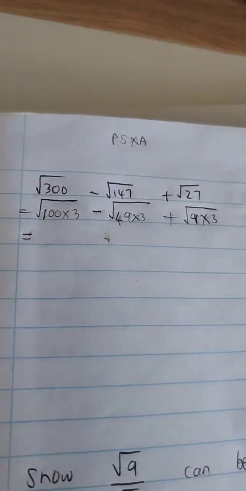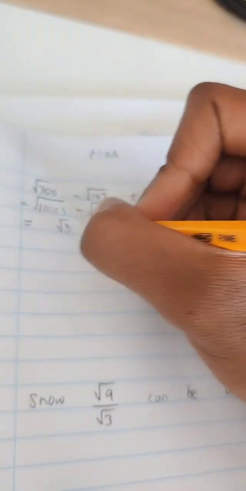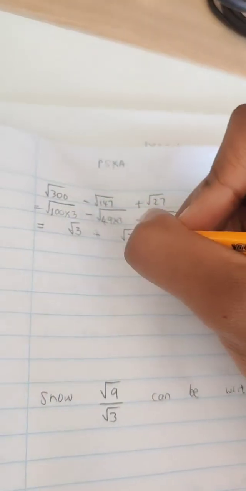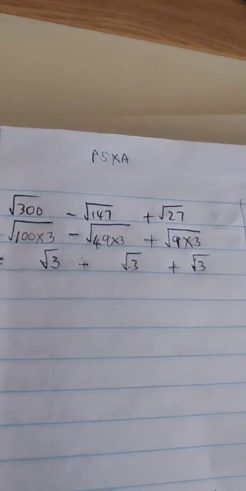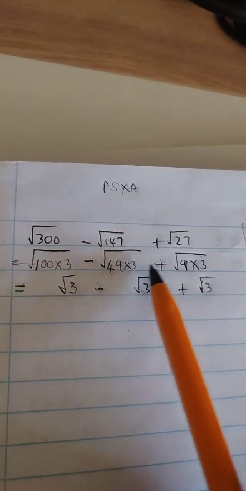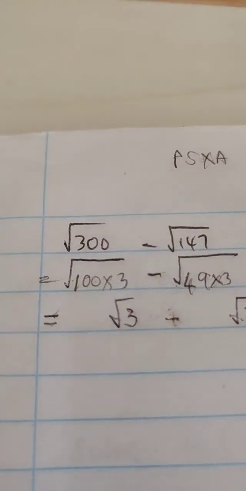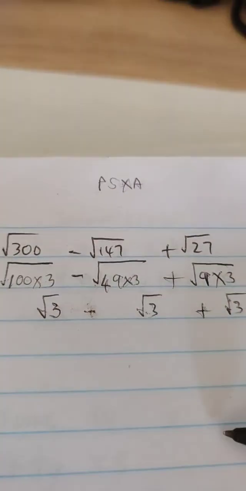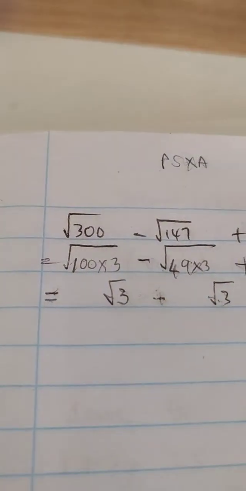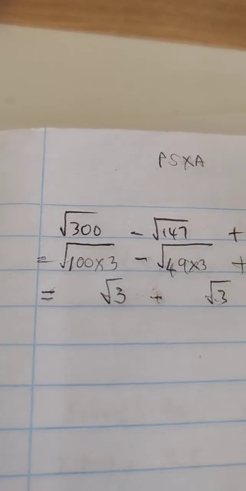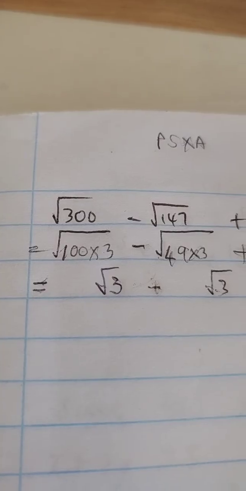So we're going to have all the root 3's underneath the square root. That is a fact for all of these terms. They are all going to exhibit square root of 3 because all these 3's are staying under. What about 100? What is the square root of 100? The square root of 49? The square root of 9? What is the coefficient here? Because we go straight to the point now, guys. No time wasting.